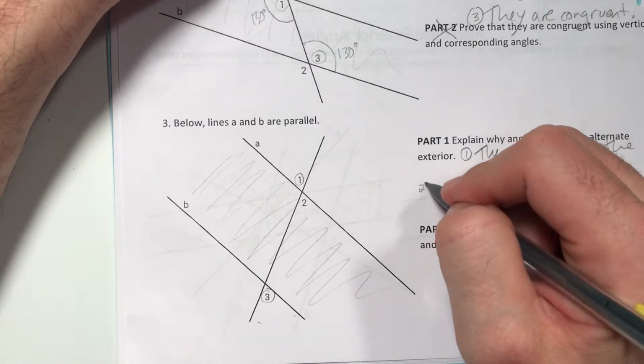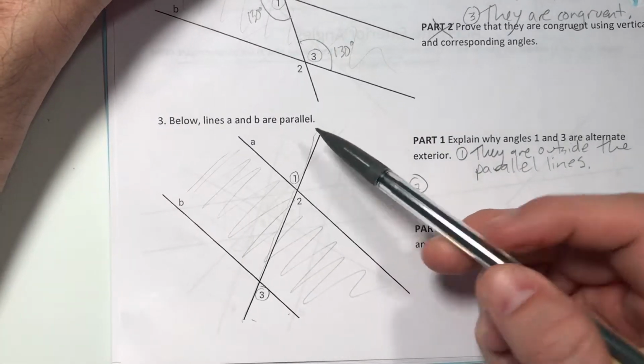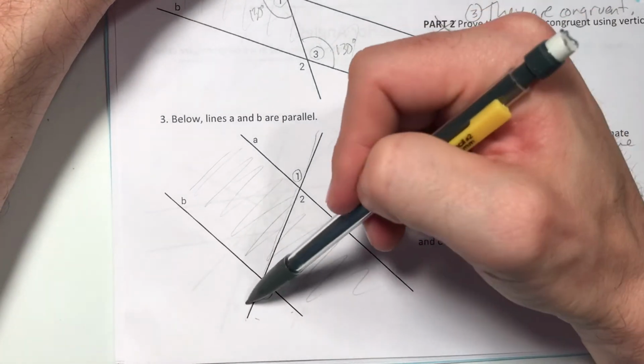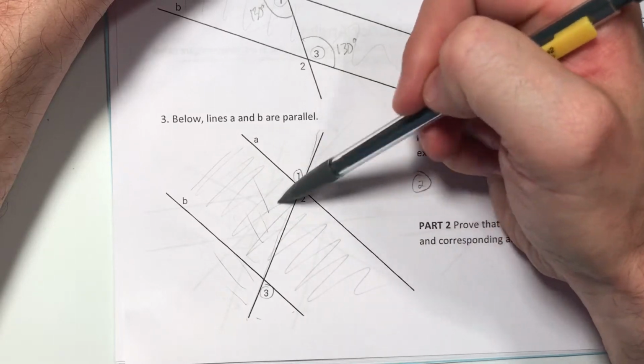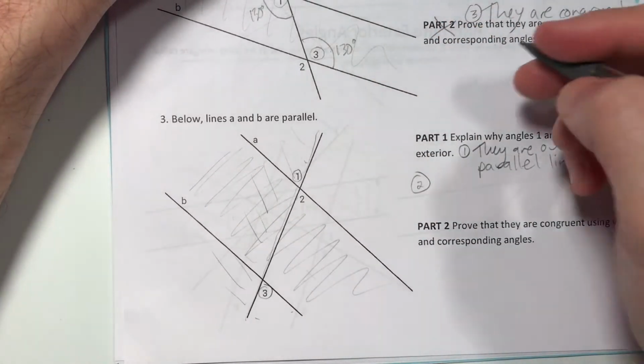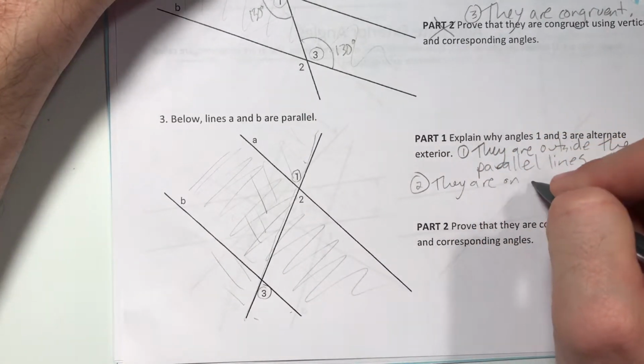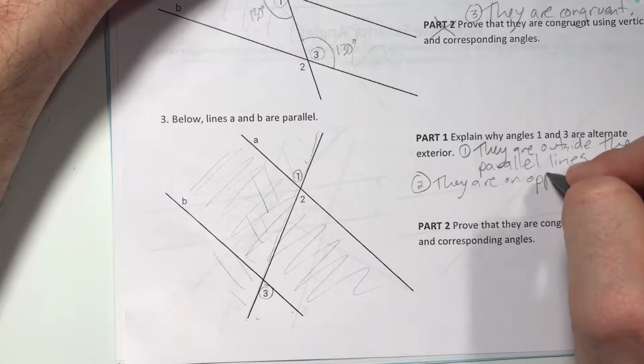2. Look, see the transversal? This angle is on this side of the transversal, right? And this one's on the other side. So they are on opposite sides of the transversal.